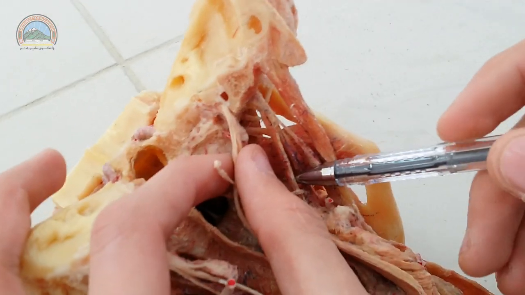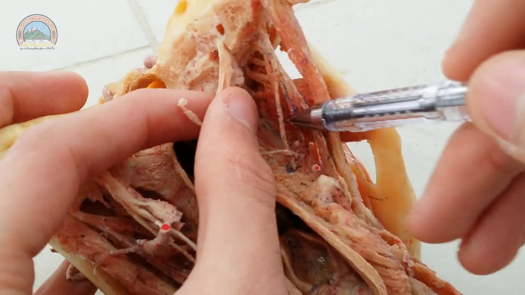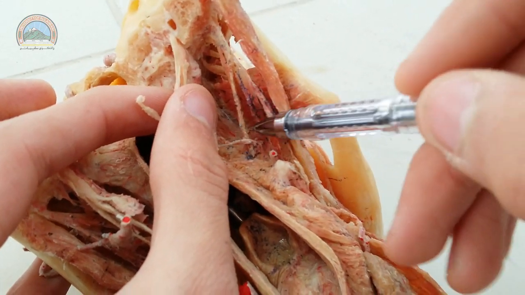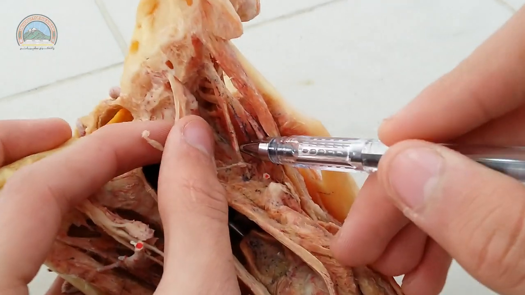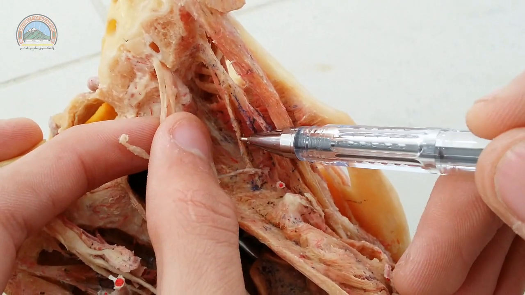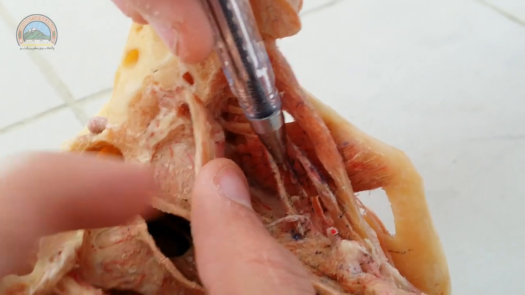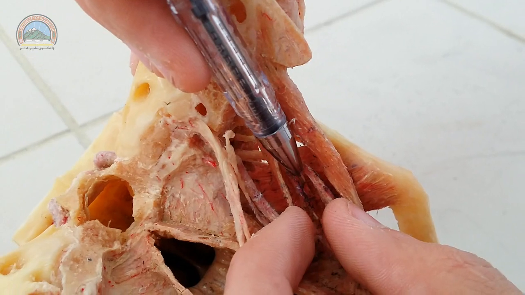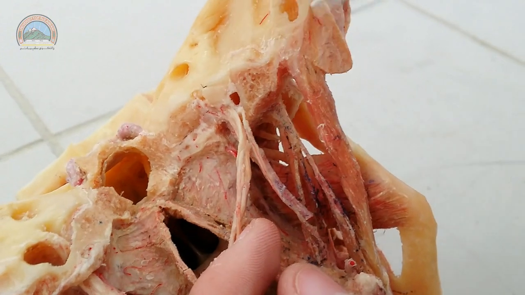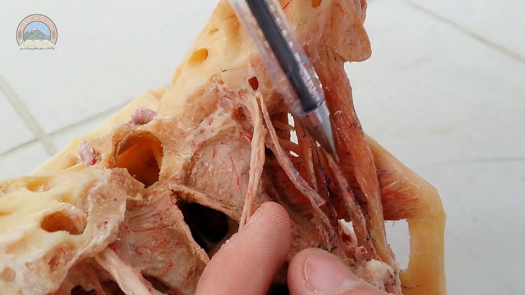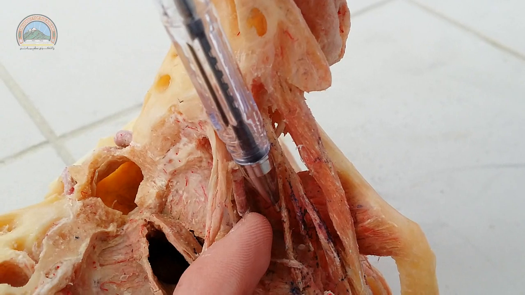Okay, removing these structures, we see some muscles here. This one is the stylopharyngeus. It comes to the pharynx. So this is the midline of the head, and the most medial one is the stylopharyngeus. This one behind it is styloglossus, and this one is stylohyoid. This is the posterior belly of digastric. Stylohyoid, styloglossus, stylopharyngeus.